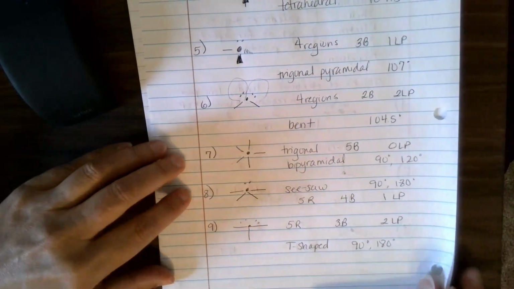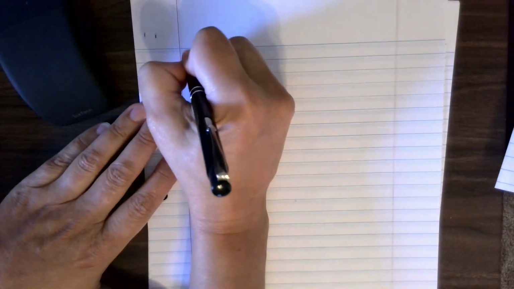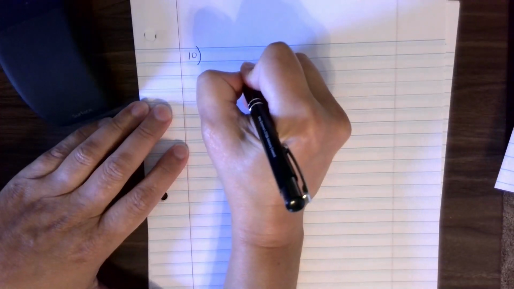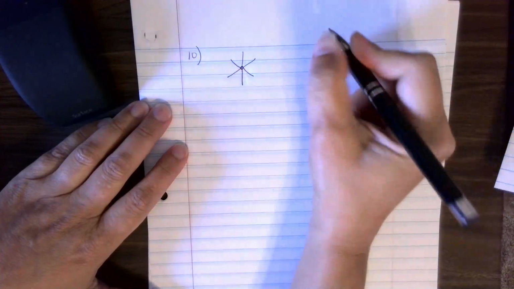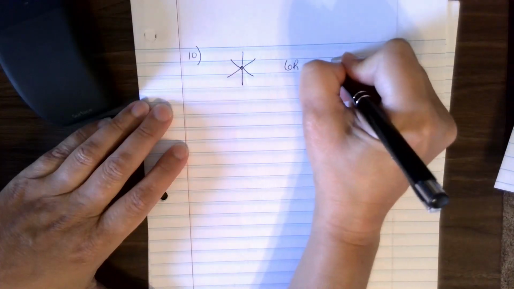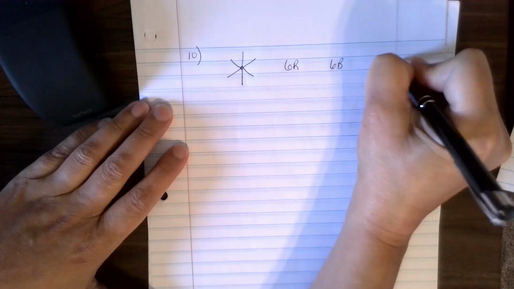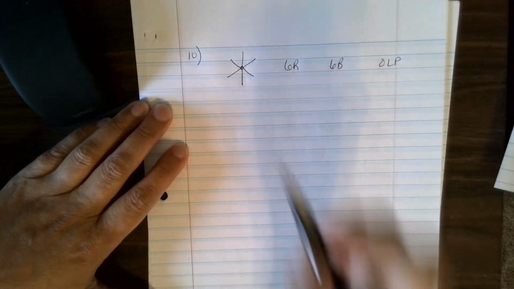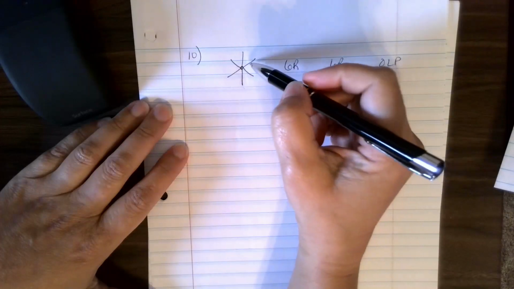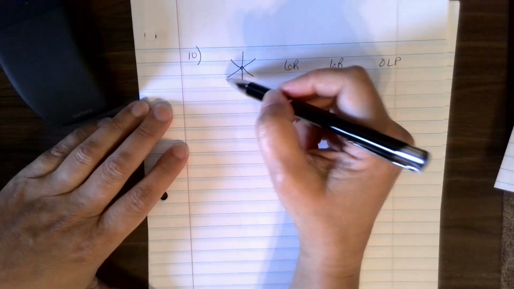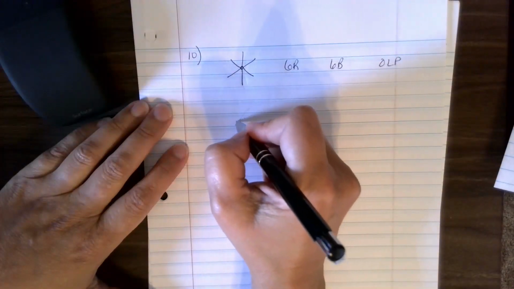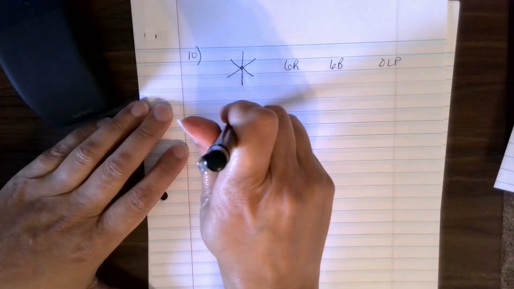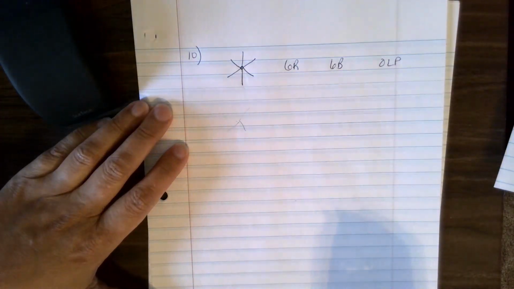Okay, one section left for shapes. Now we're going to have 6 regions, 6 bonds, no lone pairs. Okay, so I have my 2 axial, and then I have 4 that are sitting along the equator. So these 4 are all sticking out straight. So imagine like you're looking down, those are those 4, and then you're going to have 1 that's going in and 1 that's coming out off the bottom.